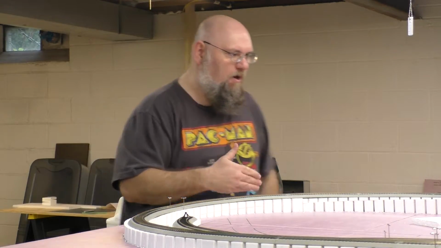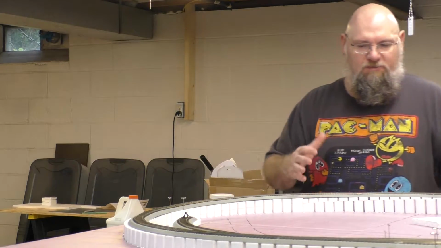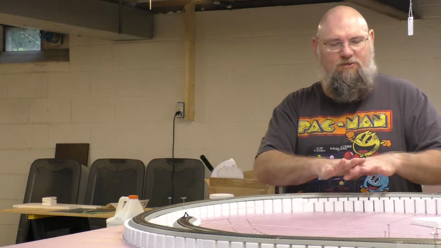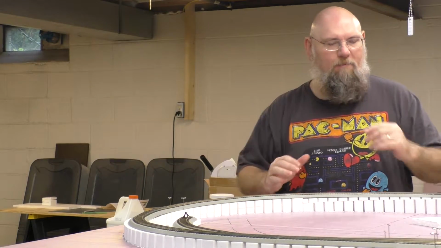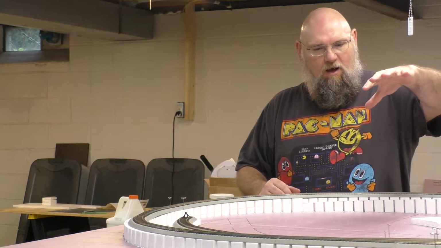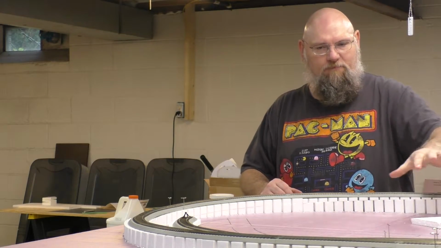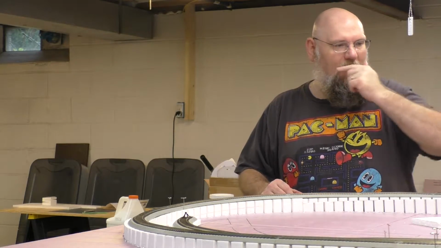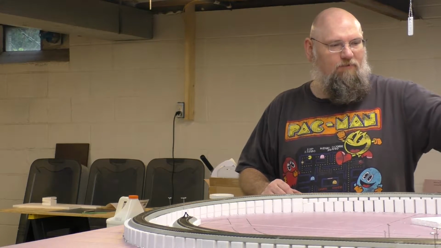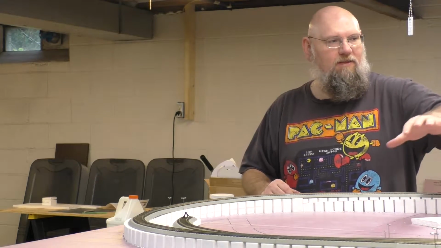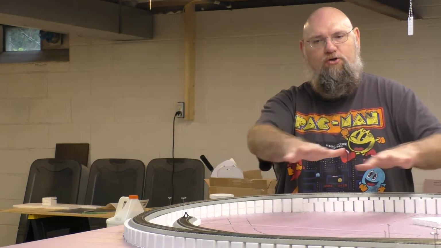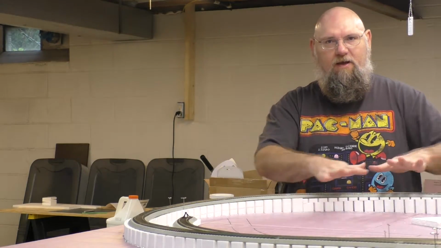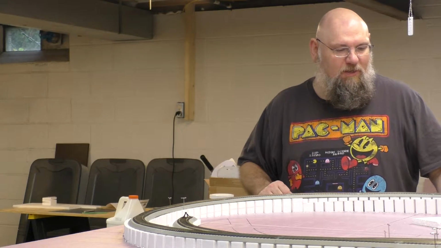As I started thinking about this, I thought, I want to develop this into much more than just a run-of-the-mill logging camp. I want to have a nice sawmill here, some other outbuildings, and a factory that does planing and stuff like that, and warehousing. So I'm making this into a much larger area than what I initially thought about doing.